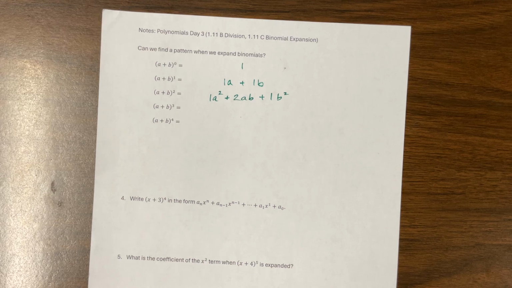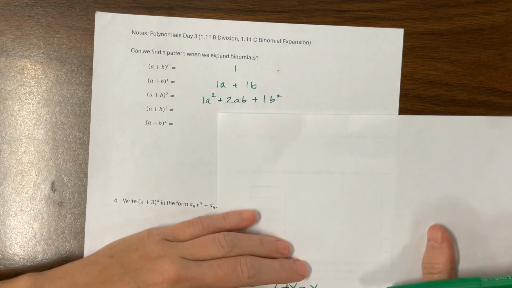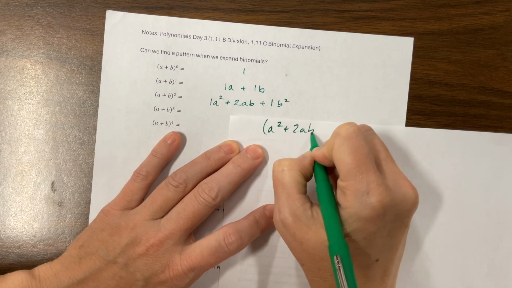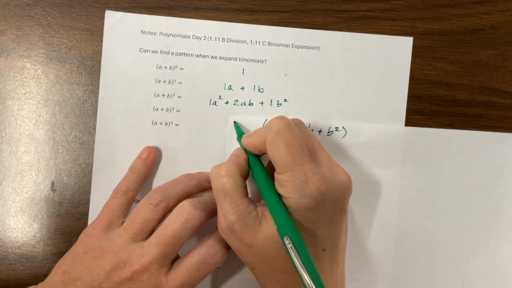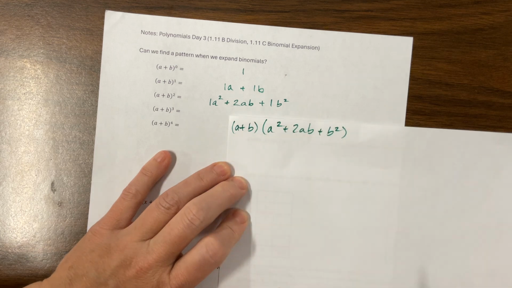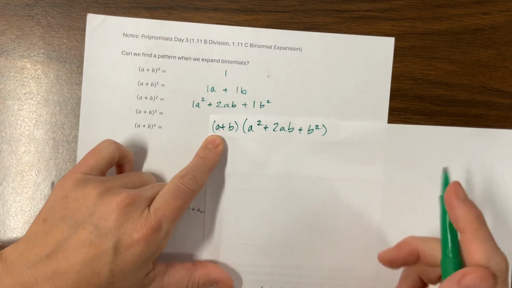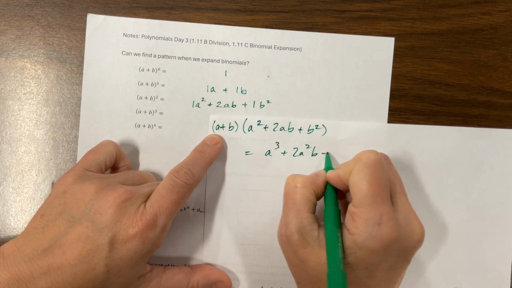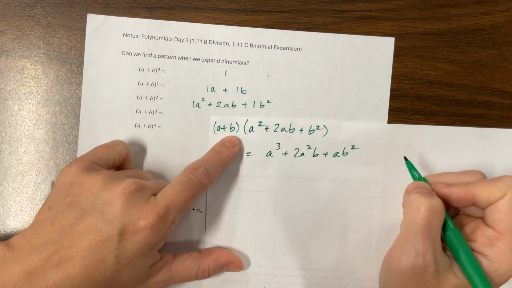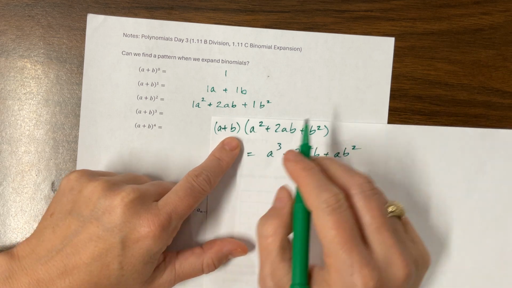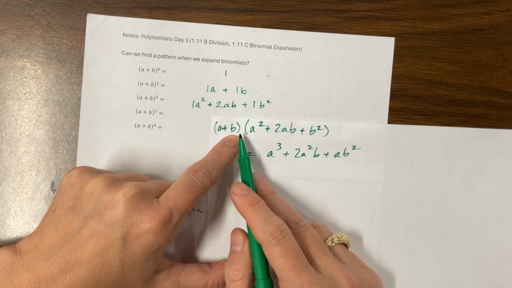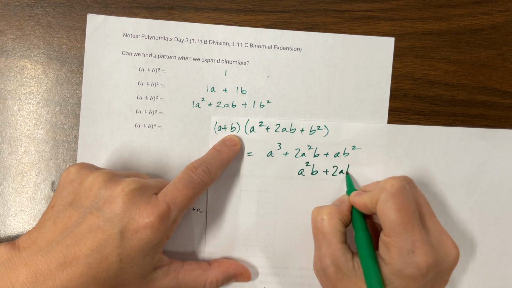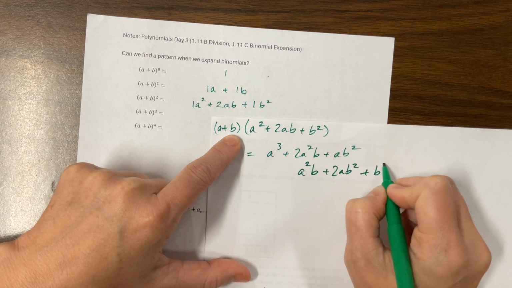The next one, if I come along and use my scratch paper from a minute ago, and I take this one, a squared plus 2ab plus b squared, and I multiply it by another a plus b, I can multiply everybody by a, and I get a cubed plus 2a squared b plus ab squared. Now I can multiply everybody by b. I'm going to keep it alphabetical, and I'm going to line up my like terms. So this is a squared b, and then this becomes plus 2ab squared, and then this becomes plus b cubed.